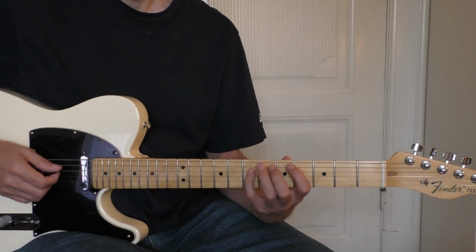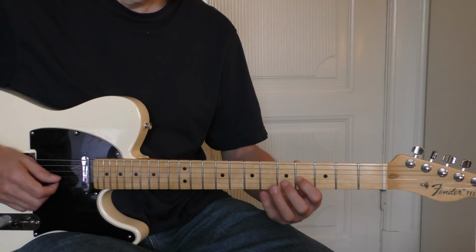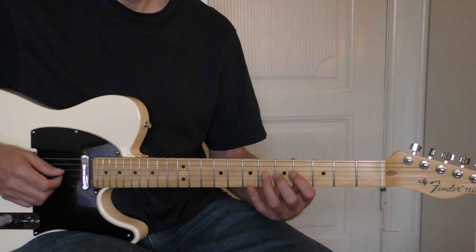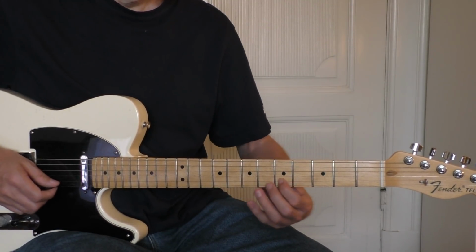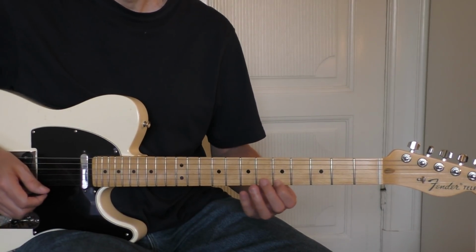And starting again here on the 7th fret, the 4th fret, 4th fret, 5th, the 6th fret, the 5th fret, 7th fret, and you rest up on the octave.